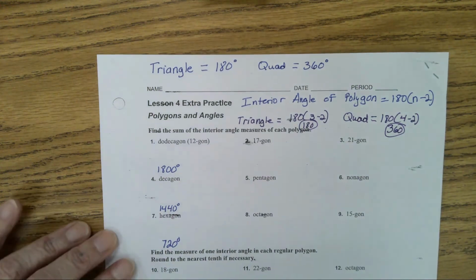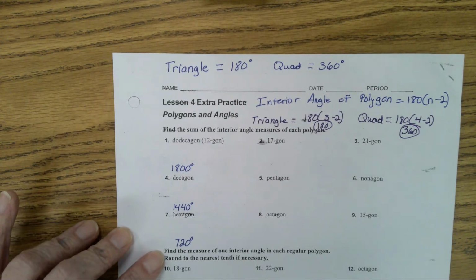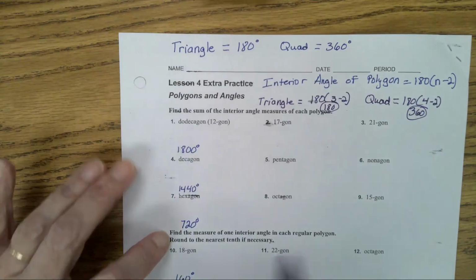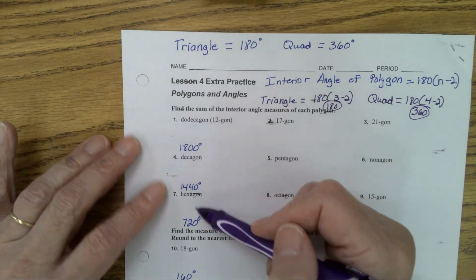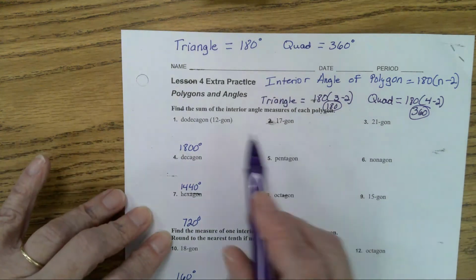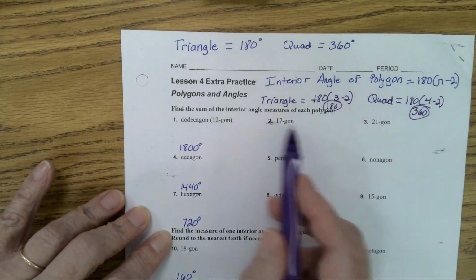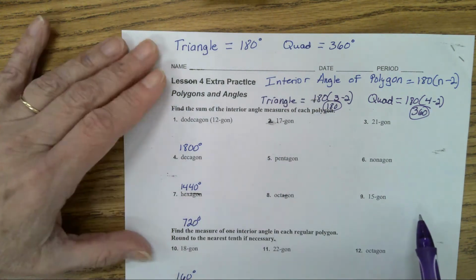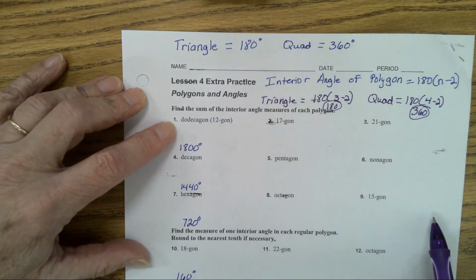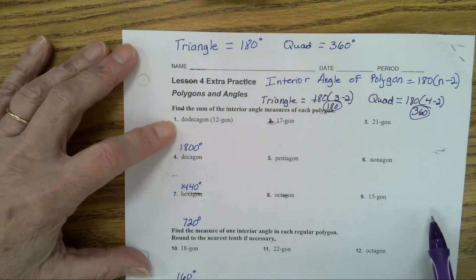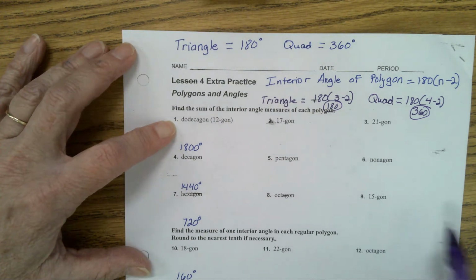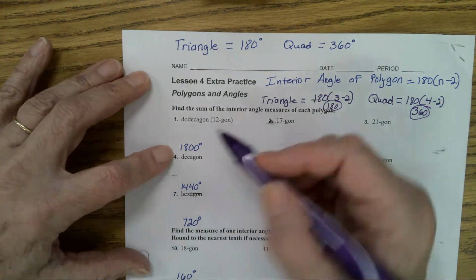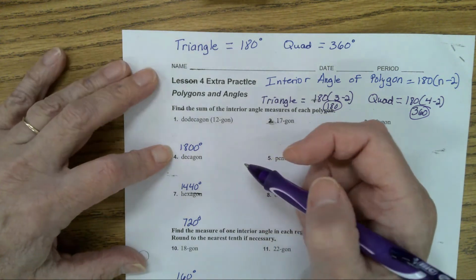Now, what I want you to do right now, and I've shown you the answers for 1, 4, and 7, is use this formula to get the sum of the interior angles. So in a dodecagon, a 12-sided shape, if you added all the interior angles together, you would get 1,800 degrees.